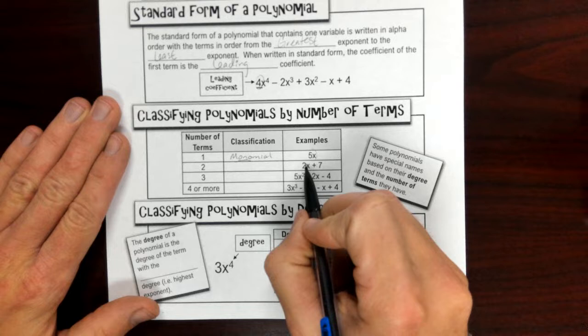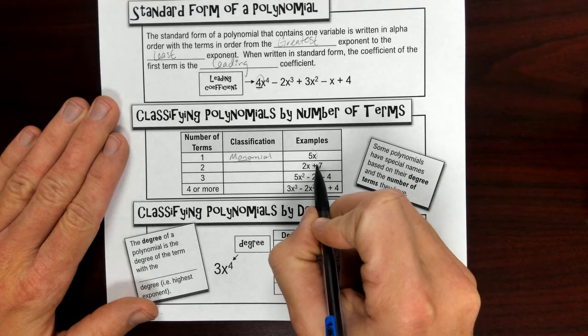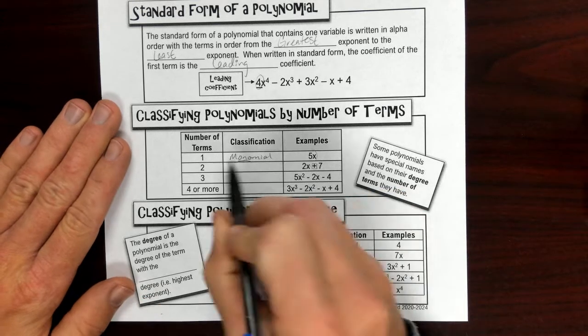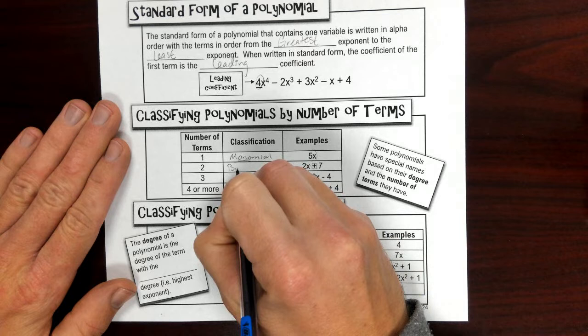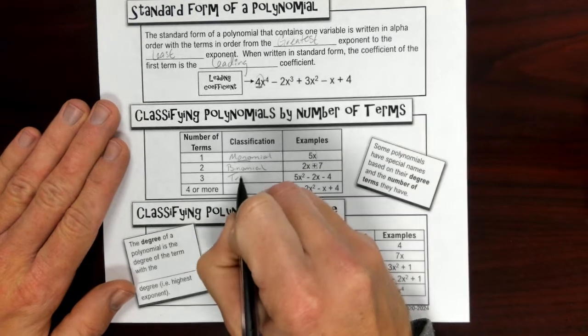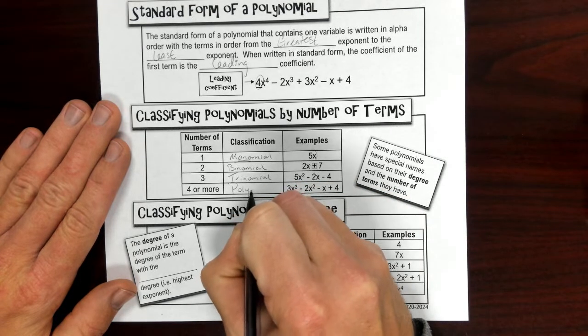If it had two terms, 2x plus 7, okay, again, terms are broken up by operation symbols, so this plus sign tells me that this 2x is a term and the 7 is a term. If it's got two terms, we call that a binomial. And if it's got three terms, we call that a trinomial. And then four or more, we call that a polynomial.